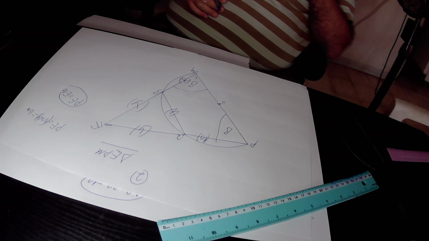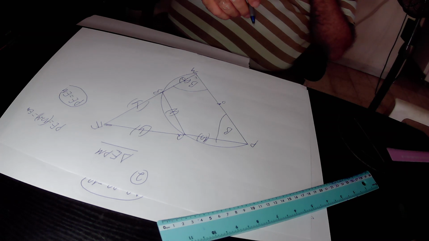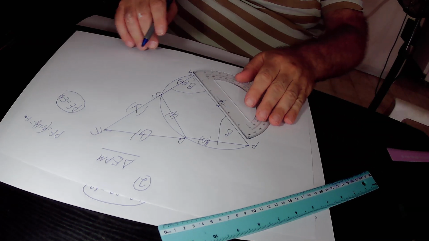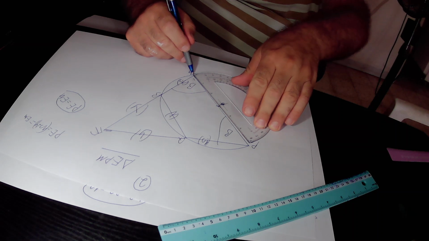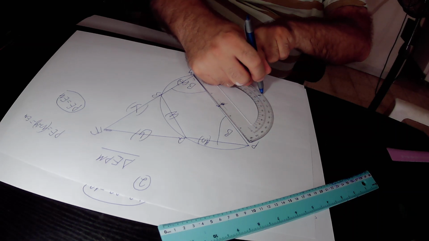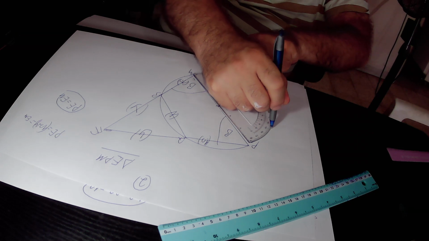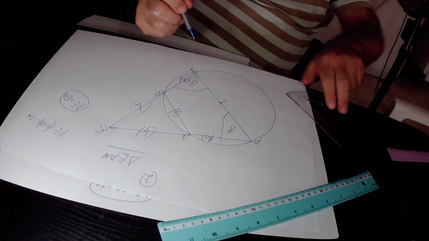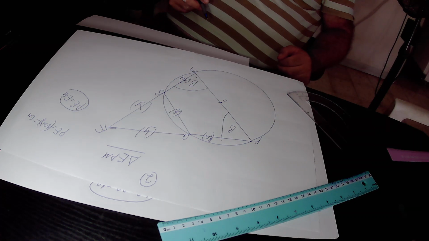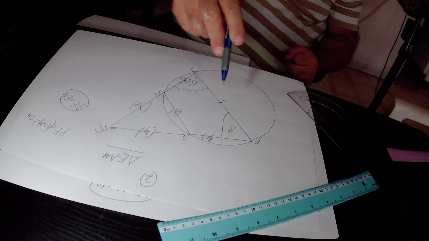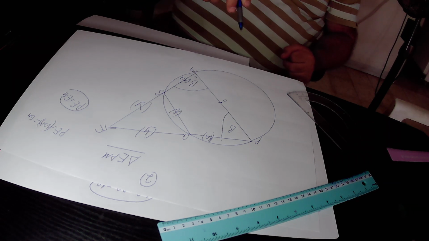Okay. So in the next step, we'll complete the semicircle to a circle. So we have here a circle, and this is quadrilateral PQBM that is inscribed in this circle.